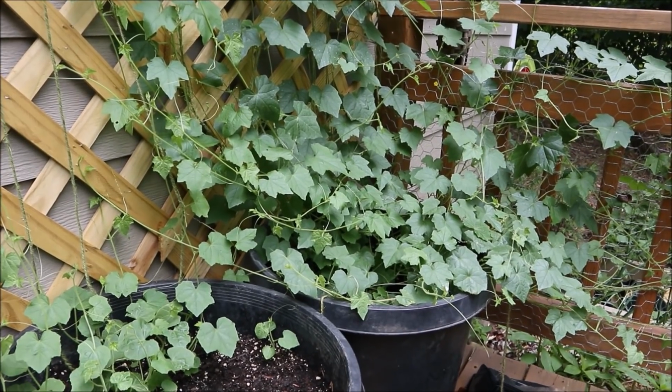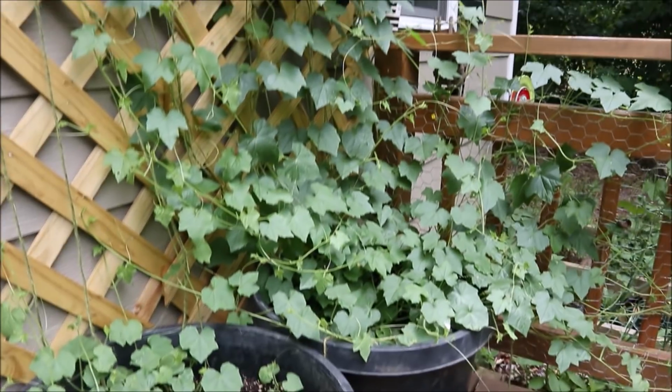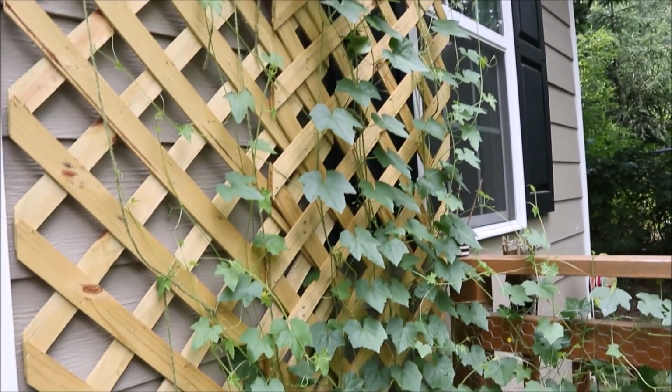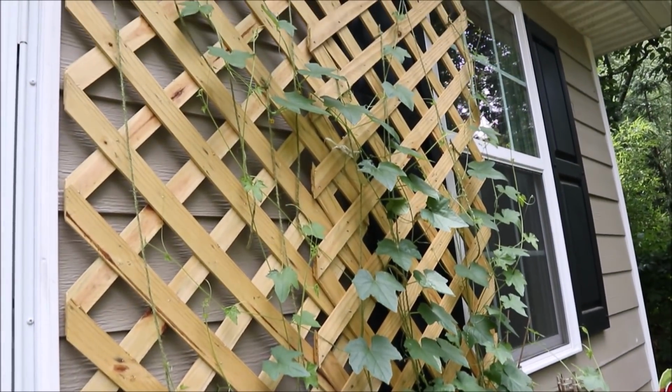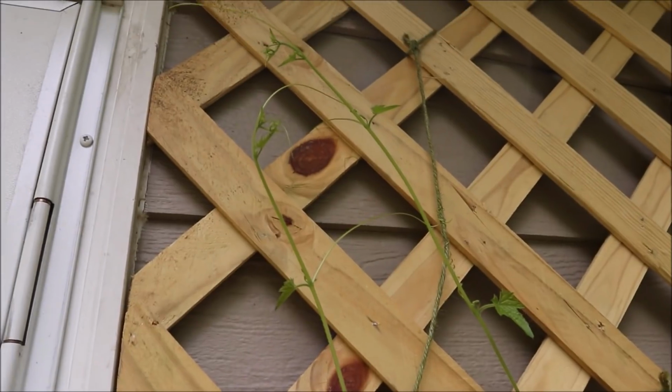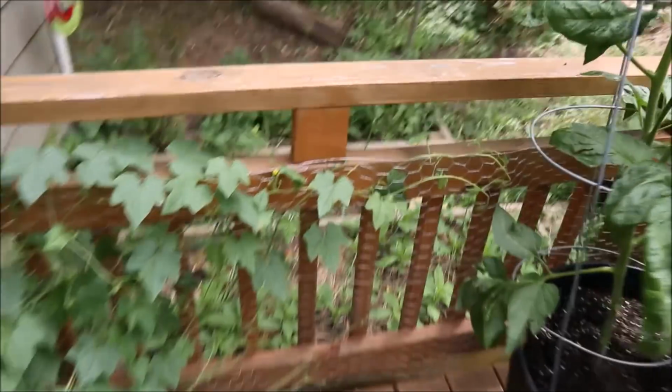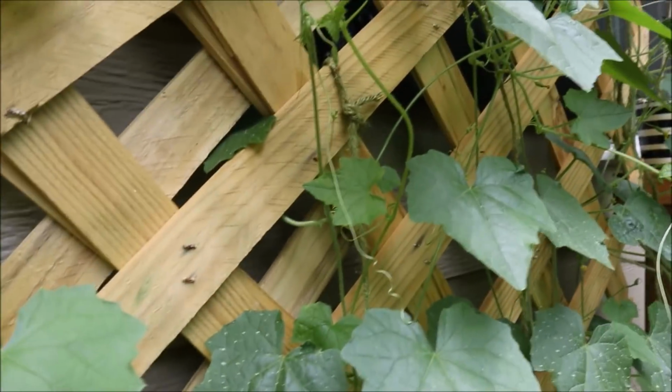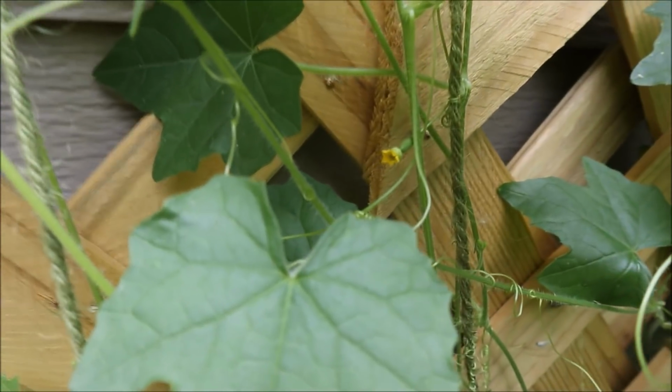Checking in with a garden update. We've got these little sour gherkin cucumbers going wild. Pretty much twice a day I have to adjust where they're climbing and grabbing as they get higher and higher. And I'm going to run out of space. Sending them along the side here. And you can see their little flowers and little cucumbers getting ready to go.